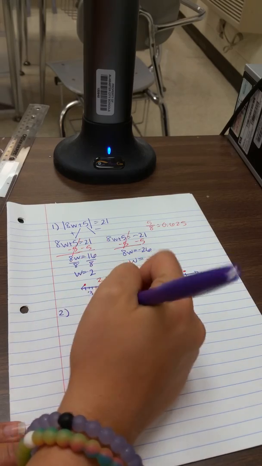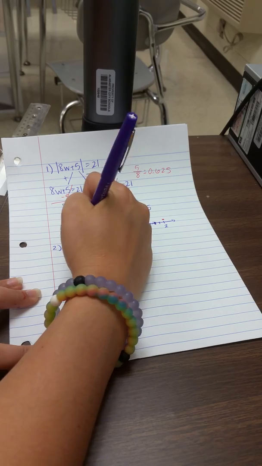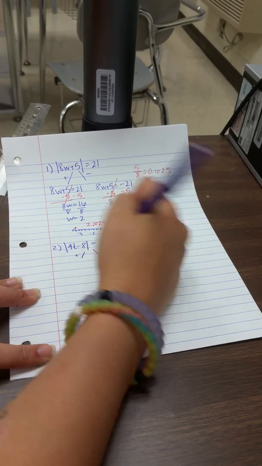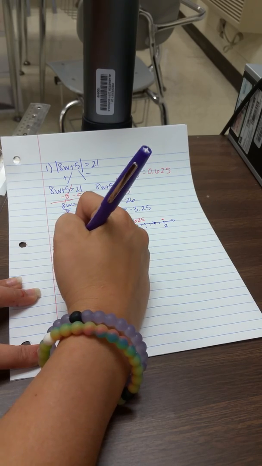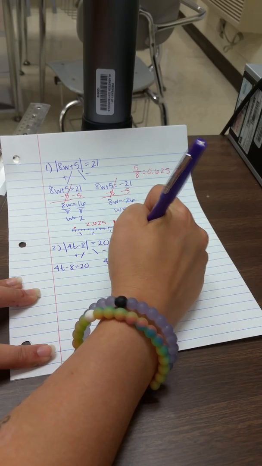Alright, number 2 is a much prettier graph and a much prettier problem. It's the absolute value of 4t minus 8 equals 20. So again, we break it down to our positive and our negative, and we have 4t minus 8 equals 20, and 4t minus 8 equals negative 20.